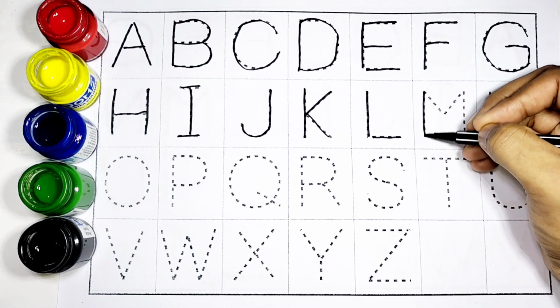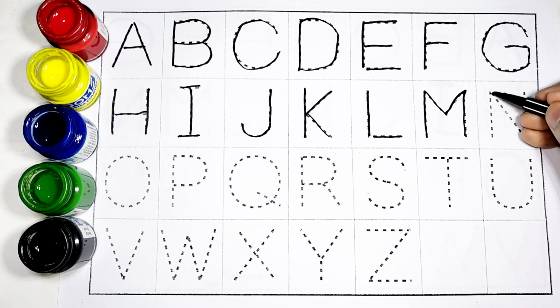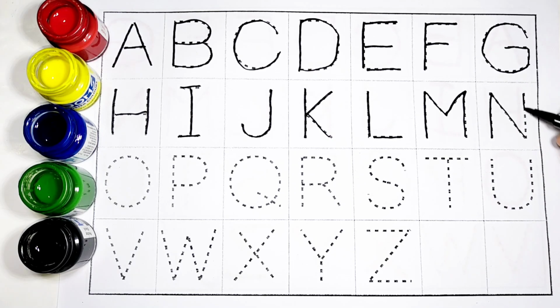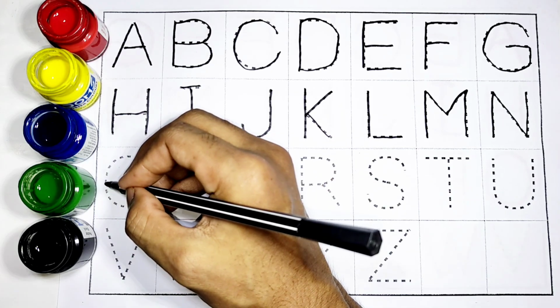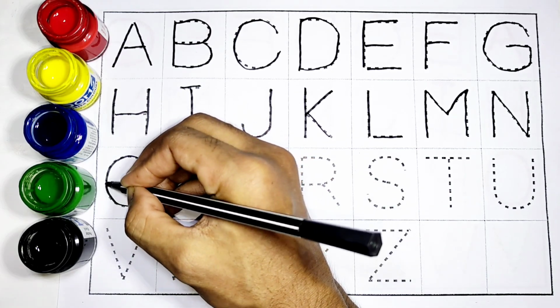And the next one is M for moon. N for nose, N for nest. The next one is O for octopus.